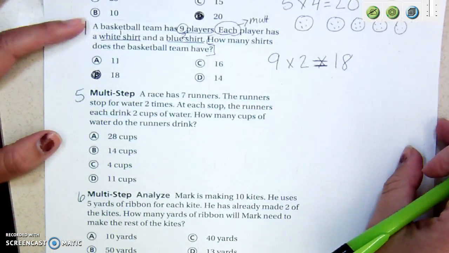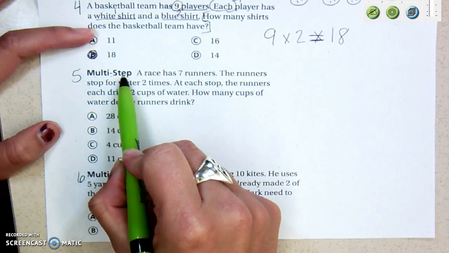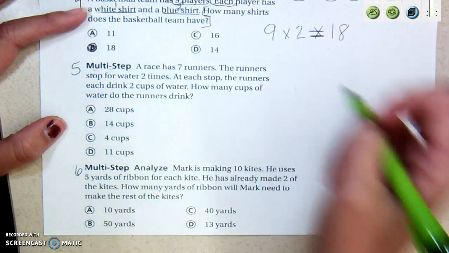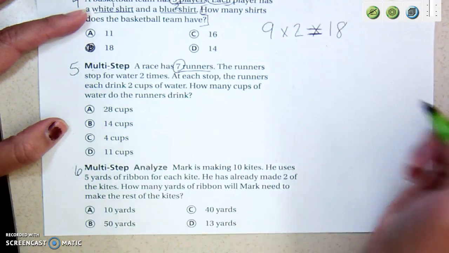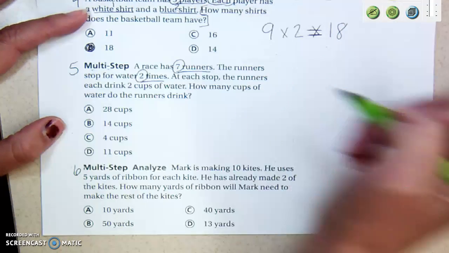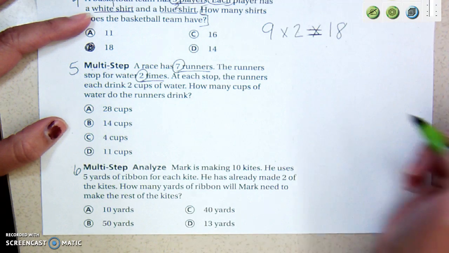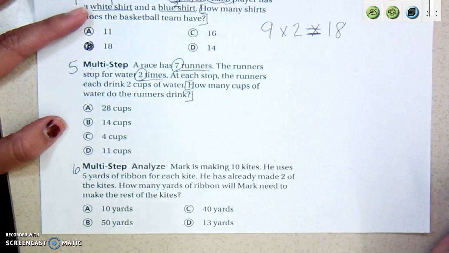Okay, number 5. It's a multi-step, so remember we're going to do more than one step. A race has 7 runners. We have 7 runners. The runners stop for water 2 times. At each stop, the runners drink 2 cups of water. How many cups of water do the runners drink?